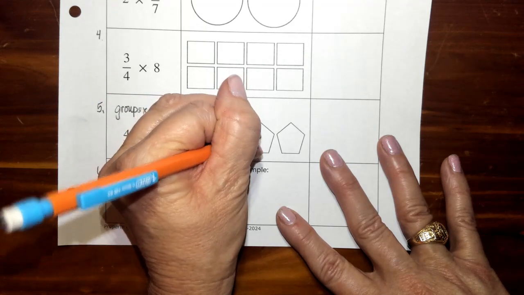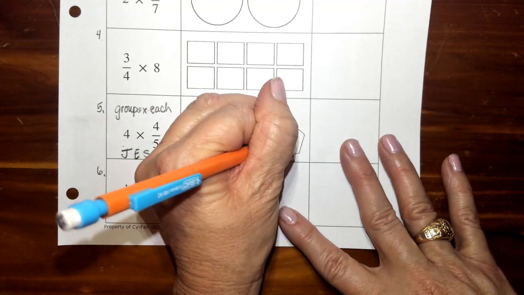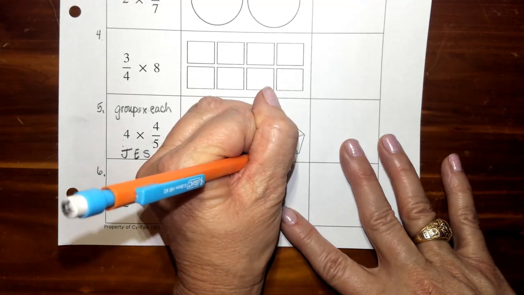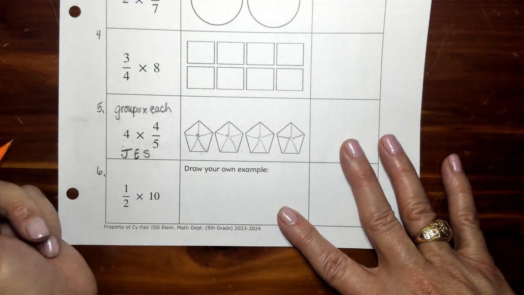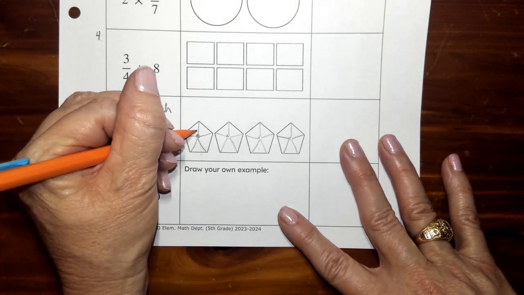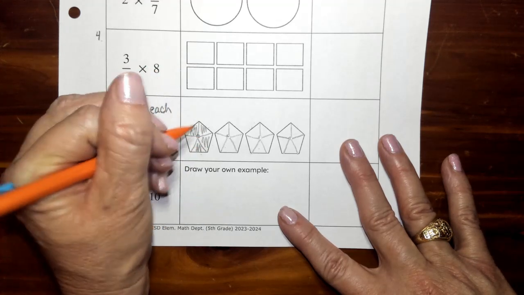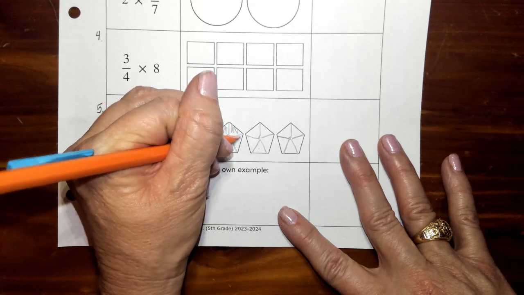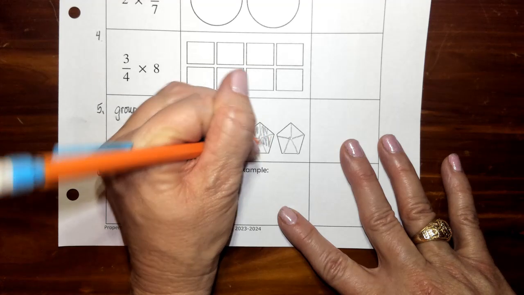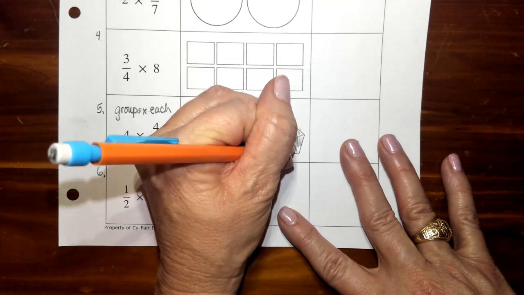Dot in the middle, and a dot in the middle. That's pretty even, pretty equal pieces. Now what we want to do is we want to shade in 4 of the 5 of each picture. So we're going to shade in 1, 2, 3, 4 in each of the four pictures.